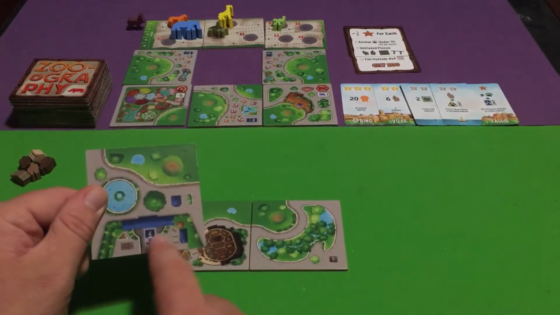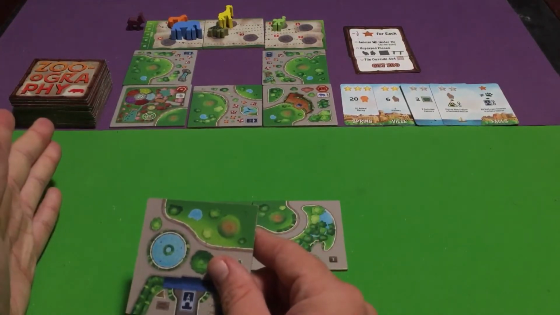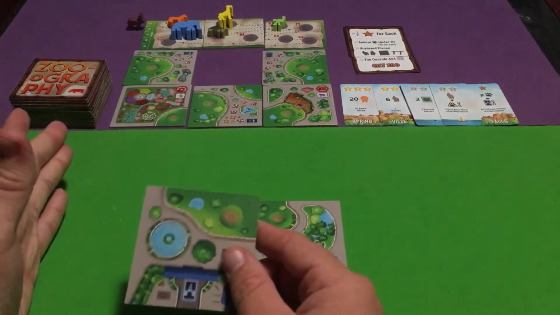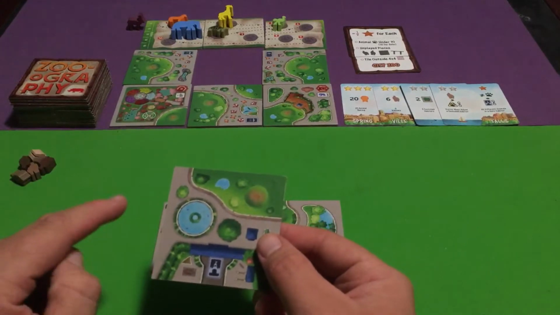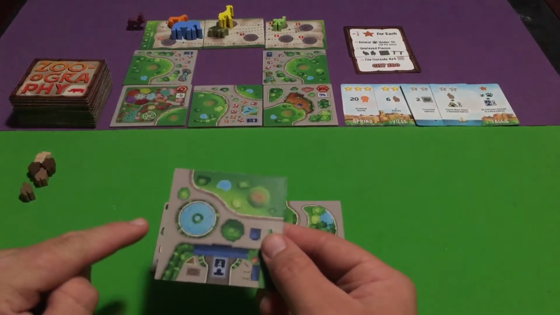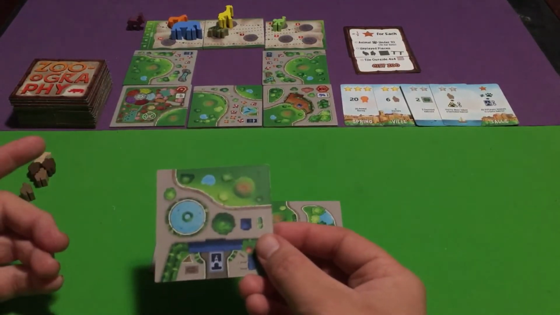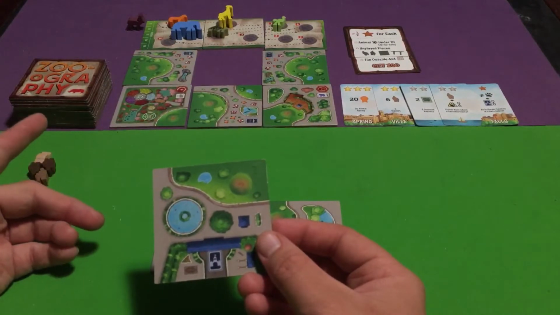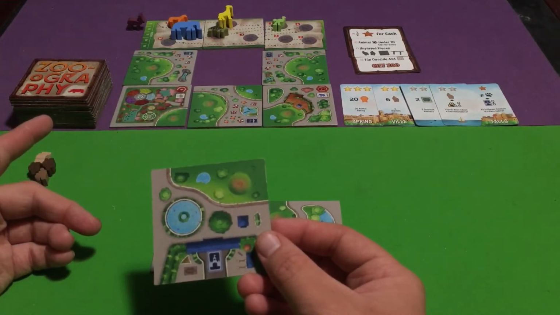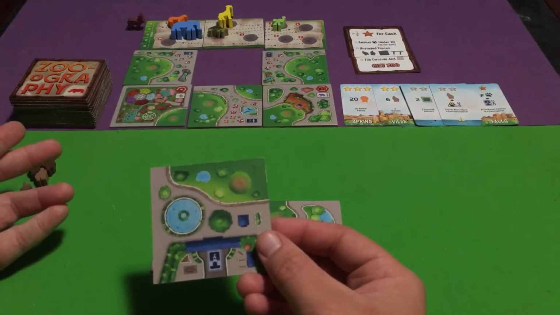Another thing, this is another strategic thing to do, is there are tiles in there with gift shops on them, and they will let you put a zoo visitor in a gift shop if the gift shop is adjacent to your city gate. It also works with monorails. The gift shops, if they're placed next to a monorail station, then that is also allowed, that you'll get to place a zoo visitor in a gift shop.